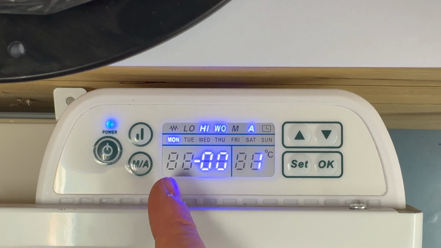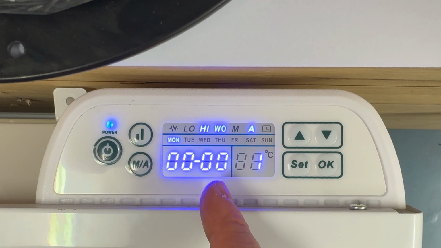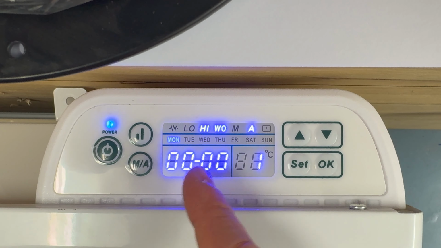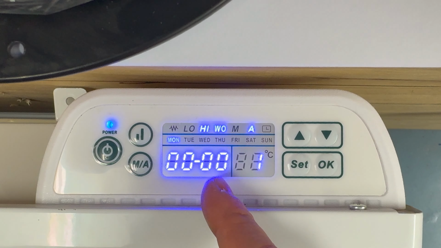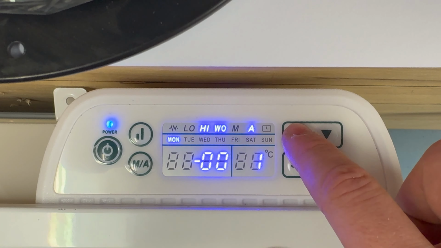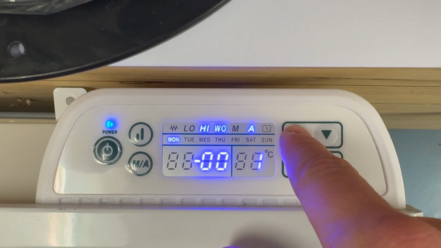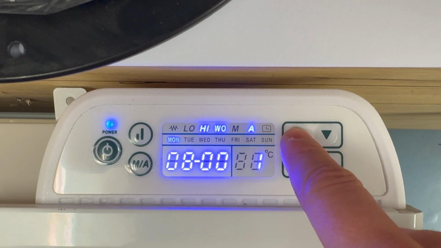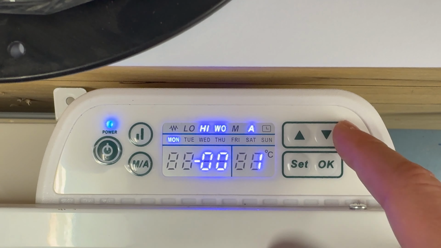So what's important to remember is that these are hour on, hour off, and this is your first segment timer. So it's not hours and minutes, it's hour on, hour off. And that's your first segment timer. So what we'll do is we'll just set one to be on all day. It might not be realistic for what you're using it for, but just for demonstration purposes.